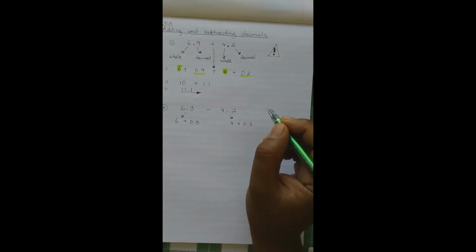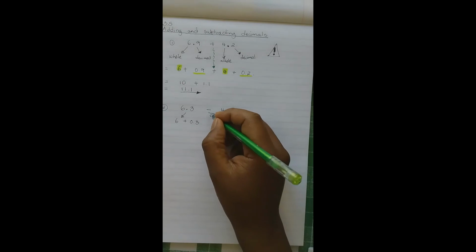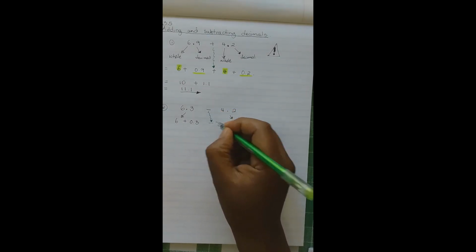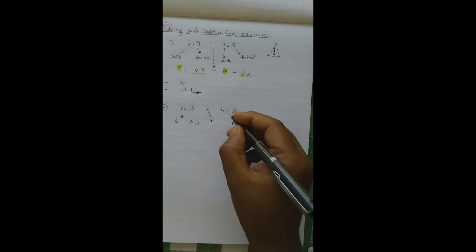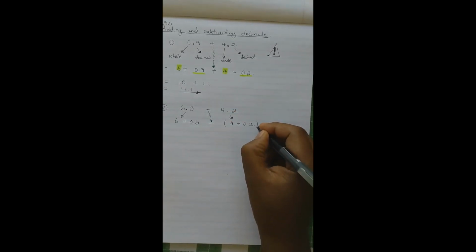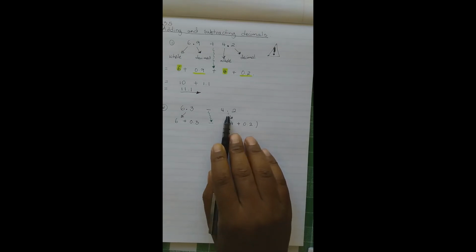When you have a negative sign and you bring it down, you have to put a bracket around the second number.